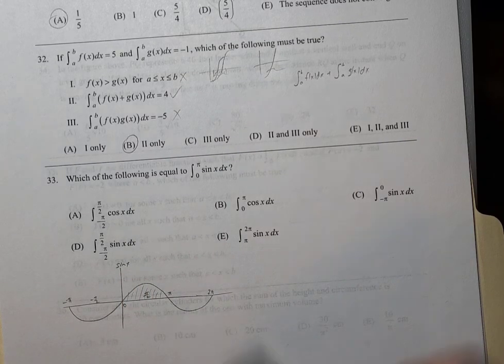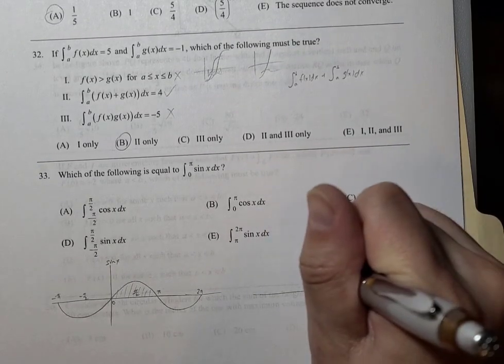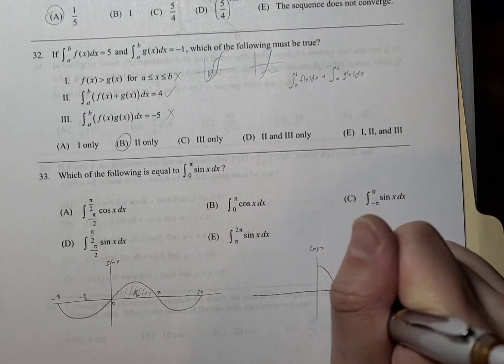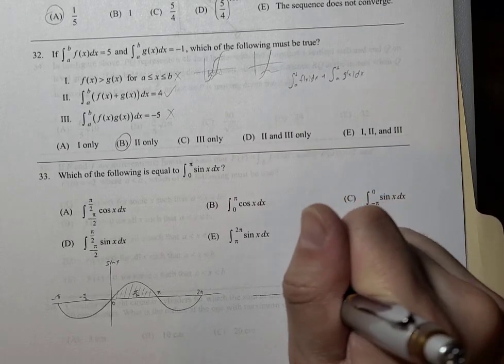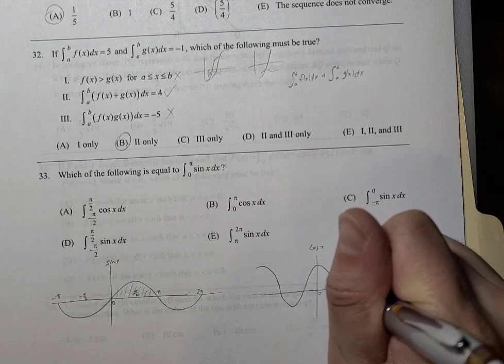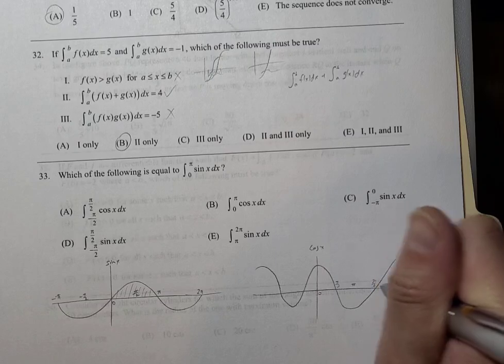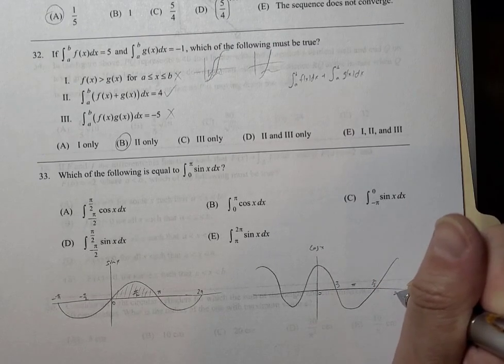Okay, let's draw what cosine looks like. It starts at 1 when x is 0, so it goes like this. Something like that. This is 0, this is pi over 2, this is pi, this is 3 pi over 2, this is 2 pi.